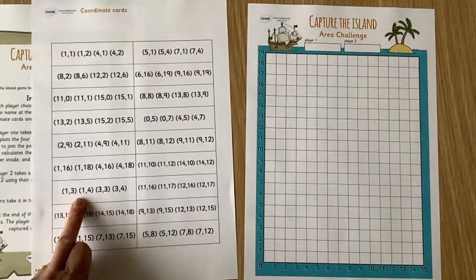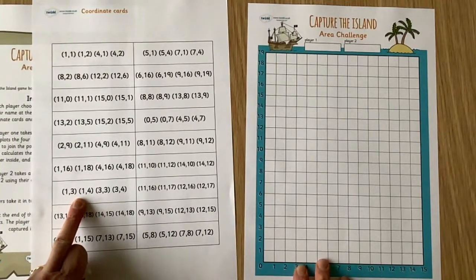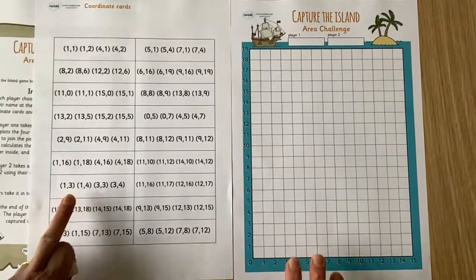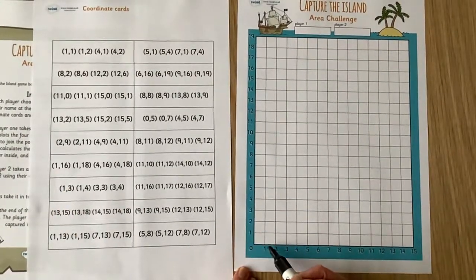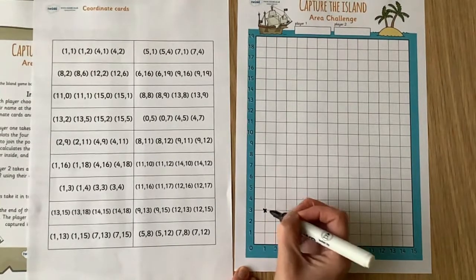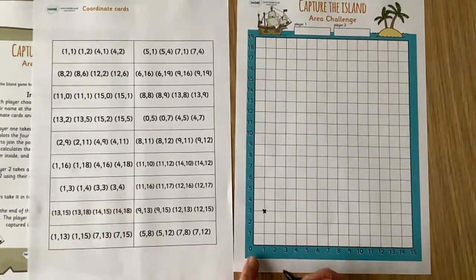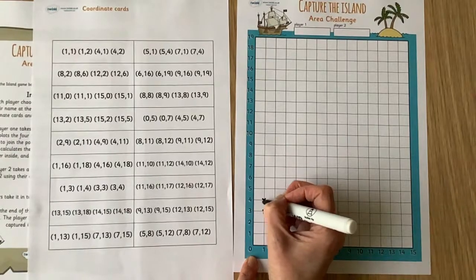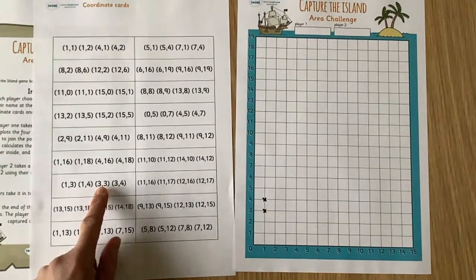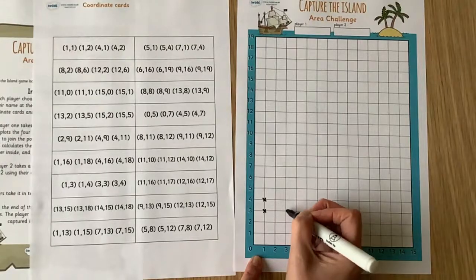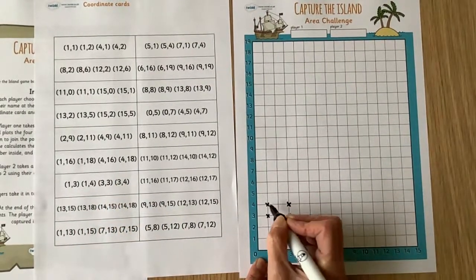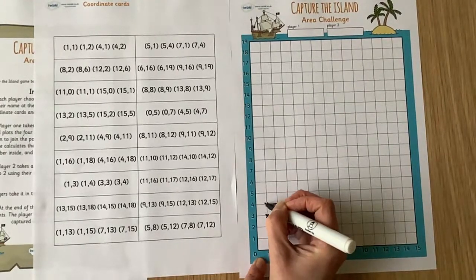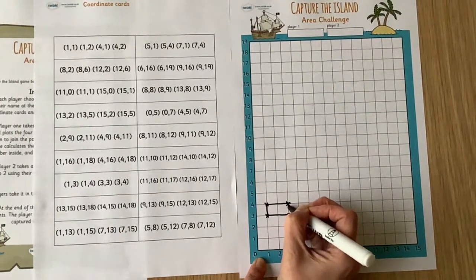Well, what I would do is I would use my coordinates grid and I would plot those points. So 1, 3, so remember 1, 3 means I go across 1 and up 3, so I'm going to put a little X there. 1, 4, so 1 across, 4 up. 3, 3, so 3 across, 3 up. 3, 4. Join those points together with whatever colour you're using.